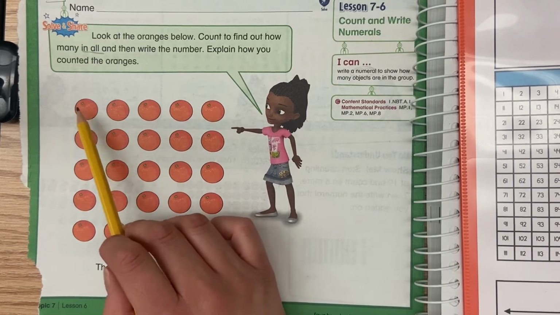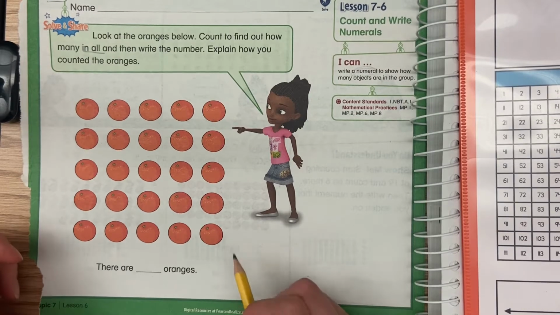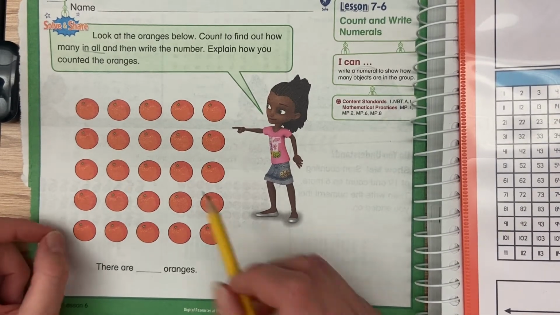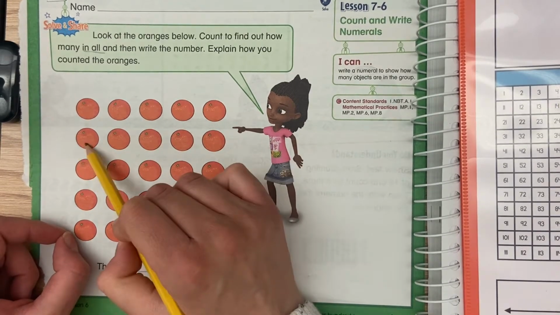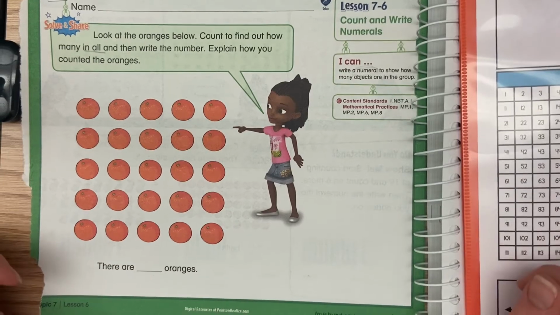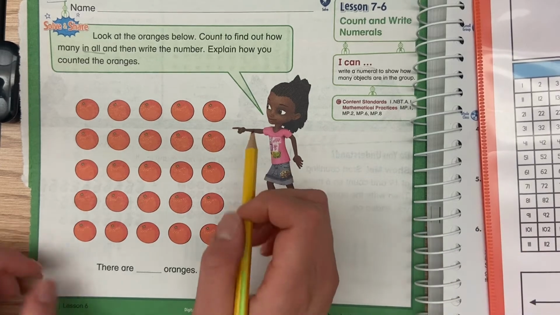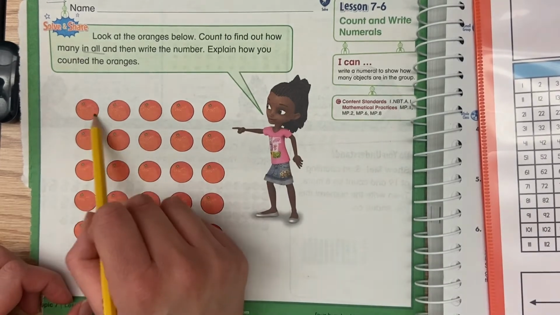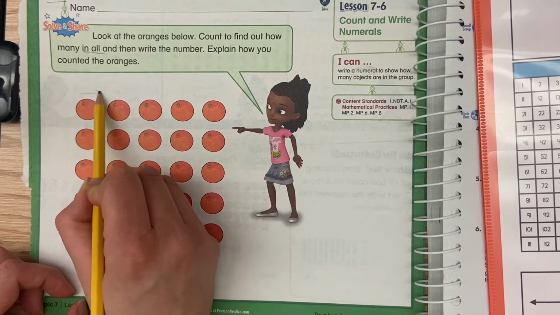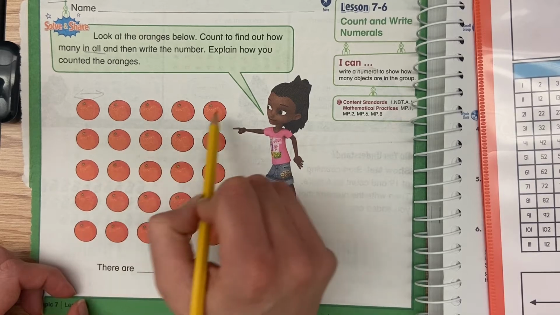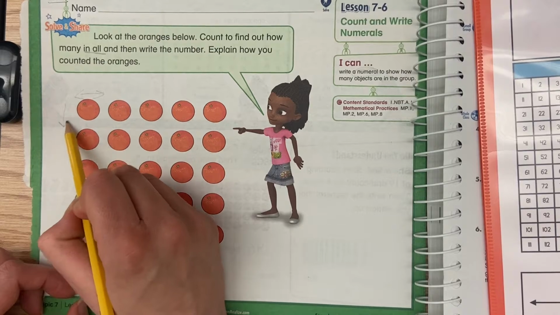Instead of counting by ones, there is an easier and faster way to get to the answer. It will take us a lot longer if we count 1, 2, 3, 4, 5, 6, and so on and so forth. But if we group them in groups, it will be much quicker to find the answer. They're arranged in columns and rows. Remember, rows go right to left, just like in the song Row, Row, Row Your Boat. And columns go up and down.